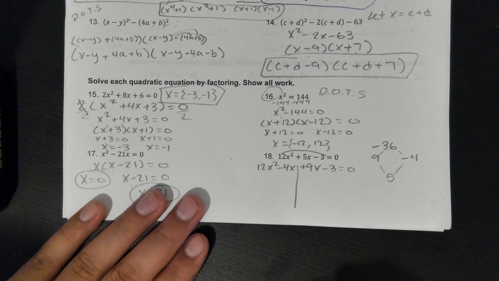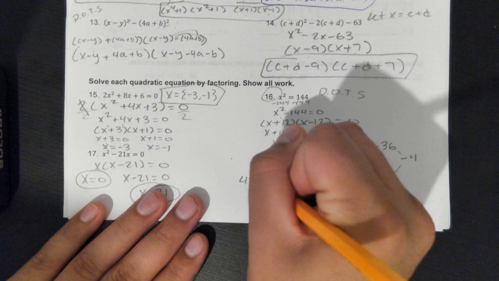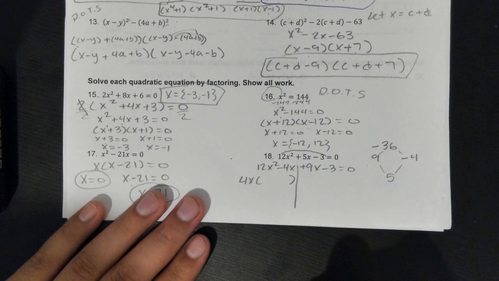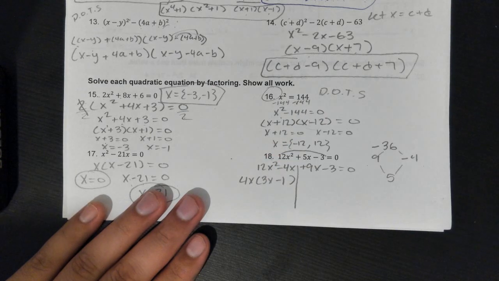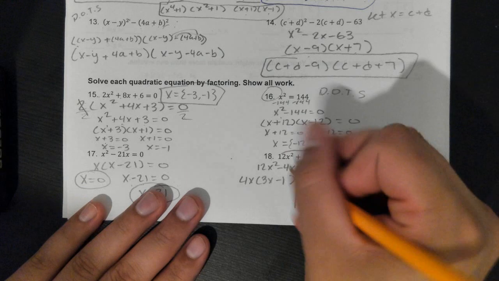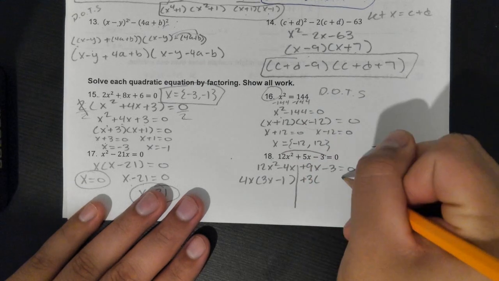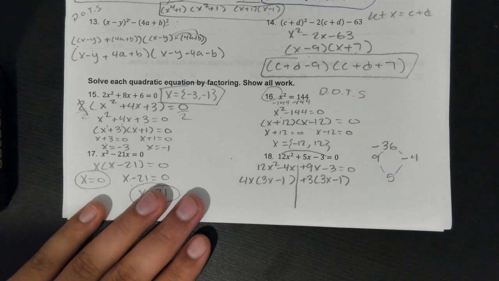So on the left side, take out a GCF. You could take out a GCF of 4x. If I take out a factor of 4x, we're left with 3x minus 1. On the right side, 9x minus 3, they would have a GCF of positive 3. If I divide that by 3, you're left with 3x minus 1.